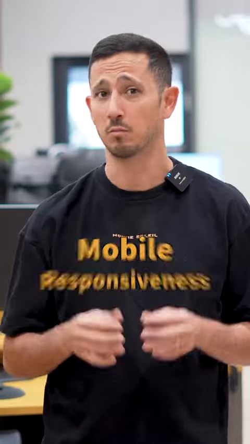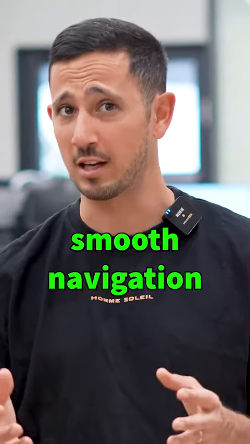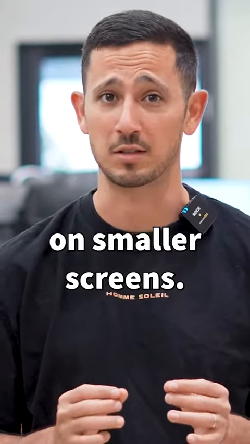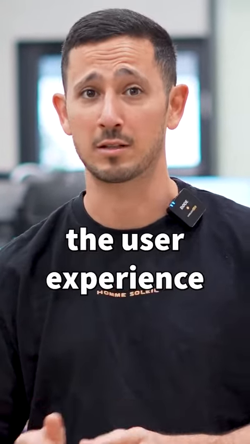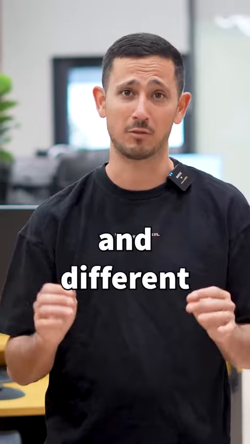Checklist item number 9. Mobile responsiveness. Optimize your website for mobile devices to ensure smooth navigation and readability on smaller screens. Test and optimize the user experience across various mobile devices and different browsers.